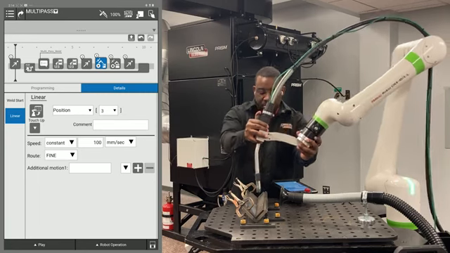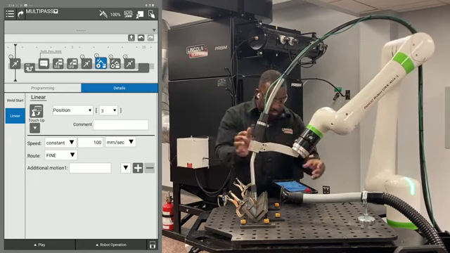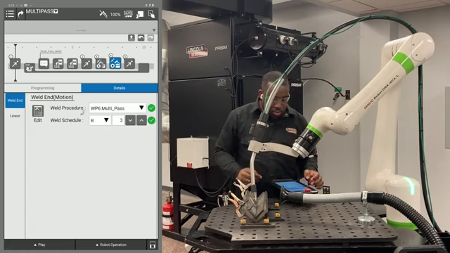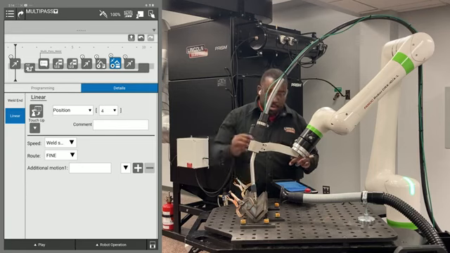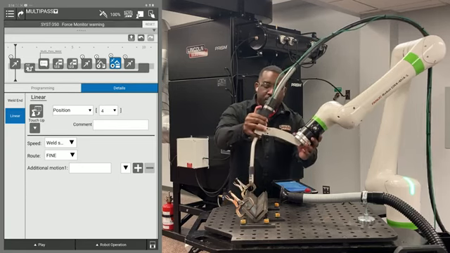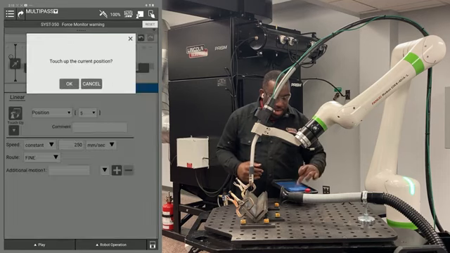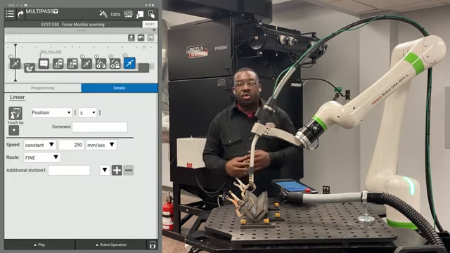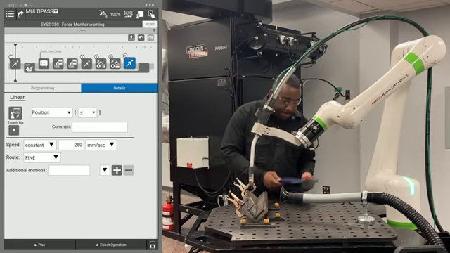Move the robot down to where you want to end your weld. Hit your weld end, hit the linear tab, hit touch up. Then you're going to pull it out to where you want to end your weld, and that'll be your retract point. The robot is going to run these same 4 points for every sequential pass. Okay.